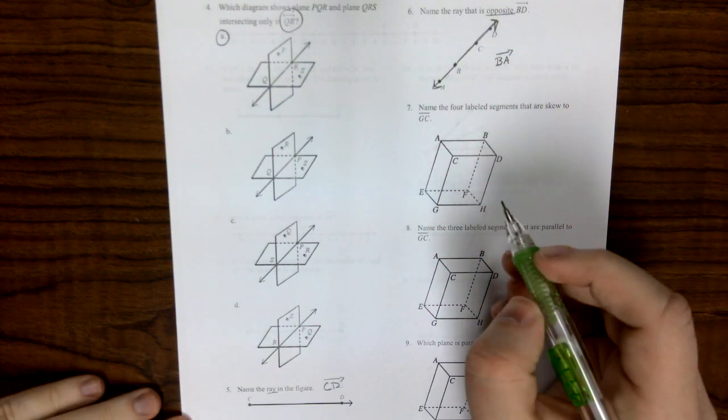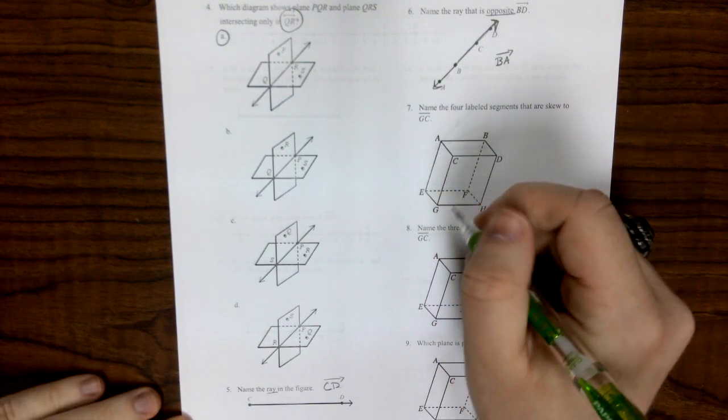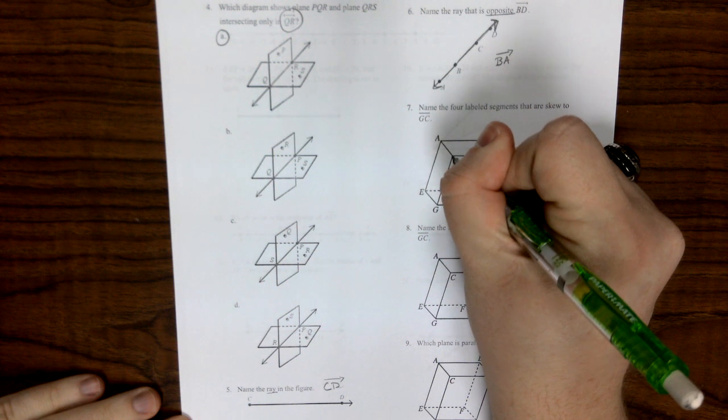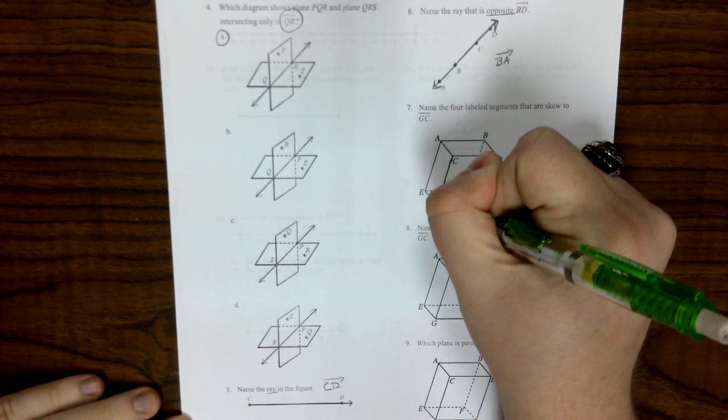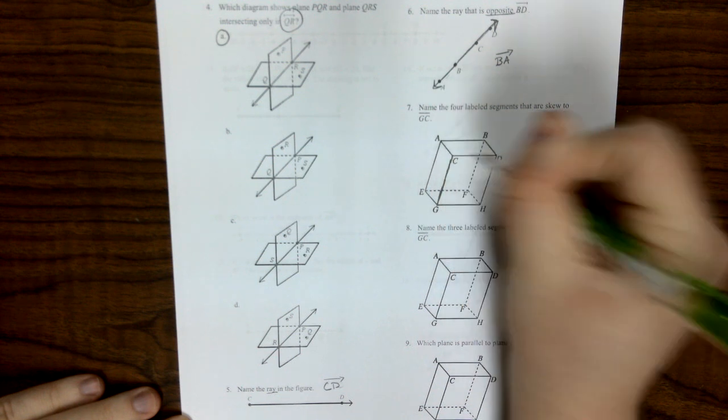Excuse me. Name 4 segments that are skewed to GC. So let's find GC first, just so I can remember what we're looking at. So right here's GC. What does skew mean? Skew means that the lines are not in the same plane, and so they're not parallel. So it's non-coplanar, non-parallel lines, essentially.